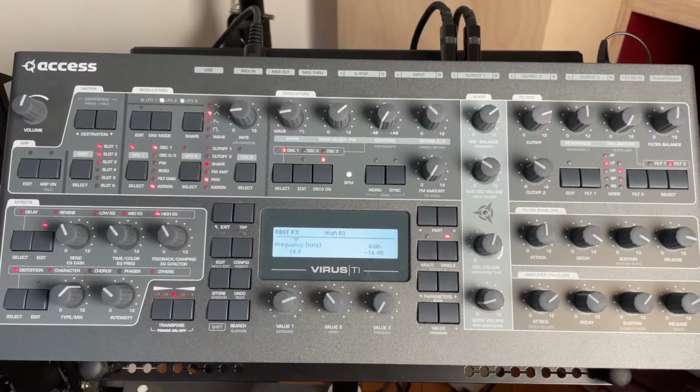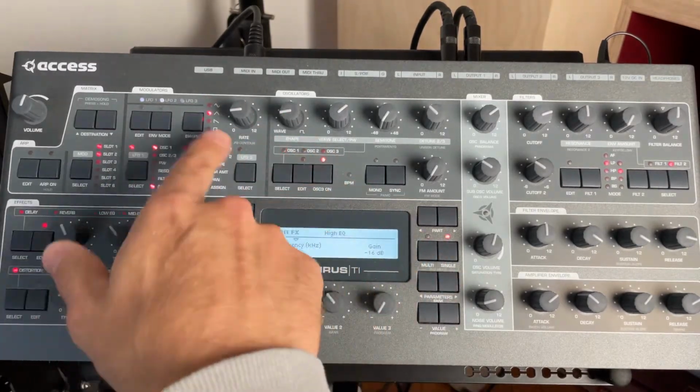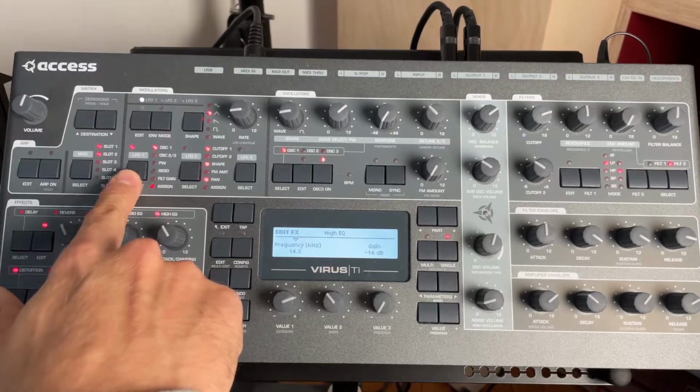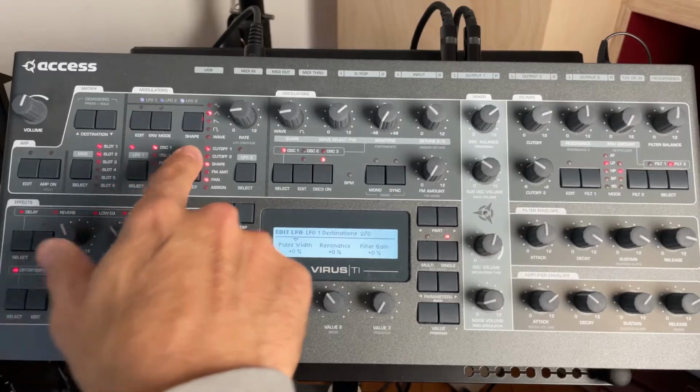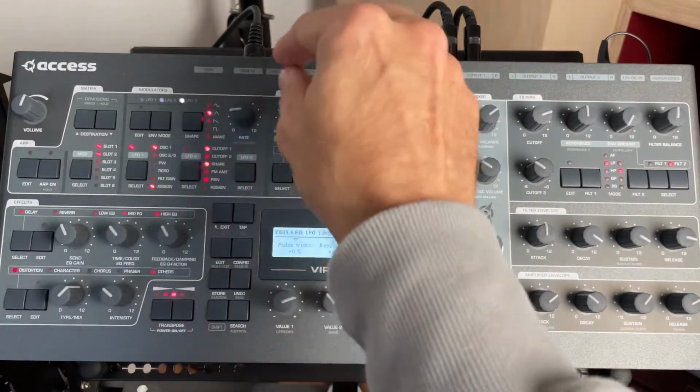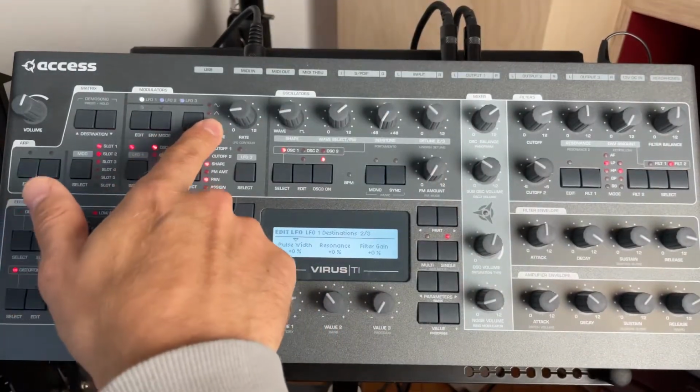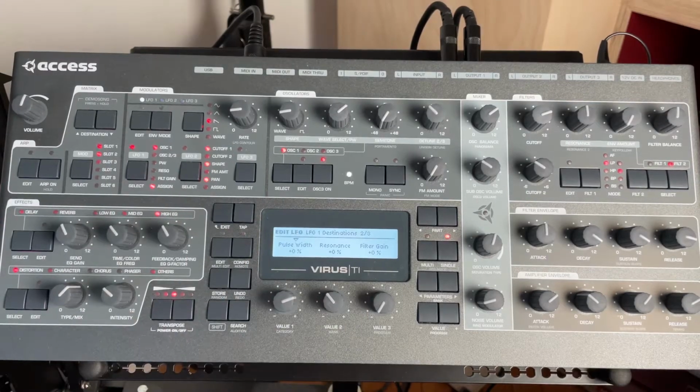Okay, sometimes it's also fun to just play around with the different LFO wave shapes. So, for example, let's just use a different shape on LFO1.